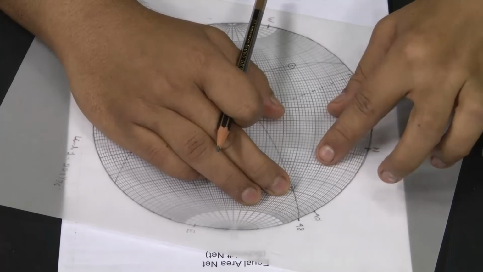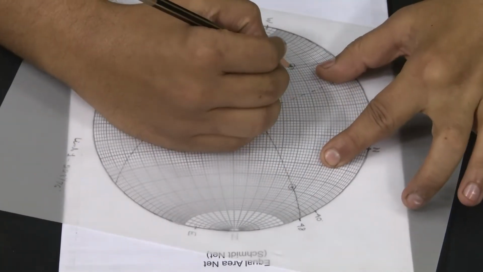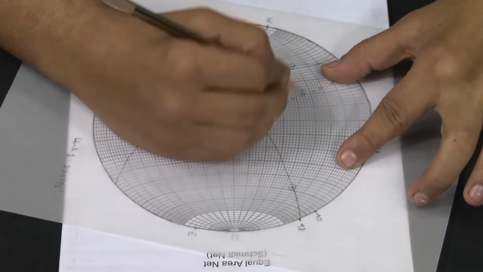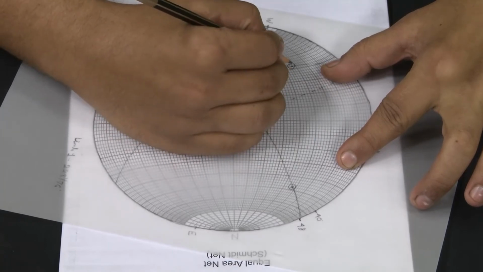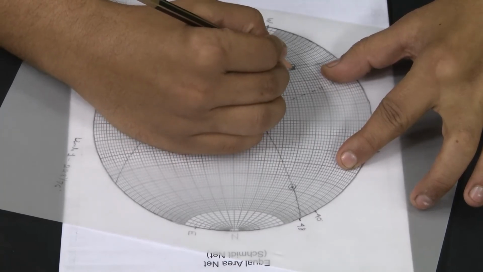We have come to the great circle that connects the fold axis and the other limb.